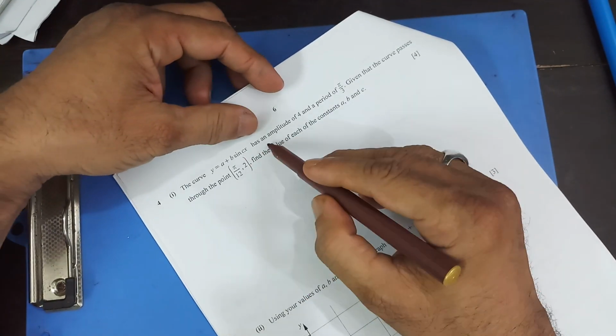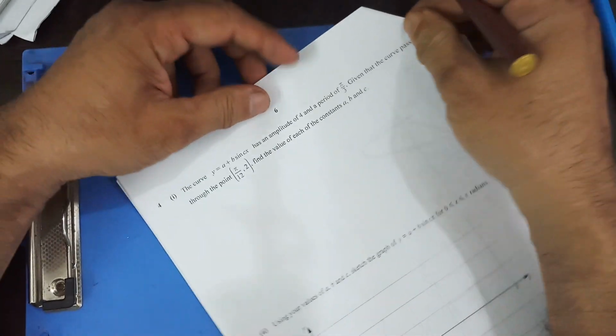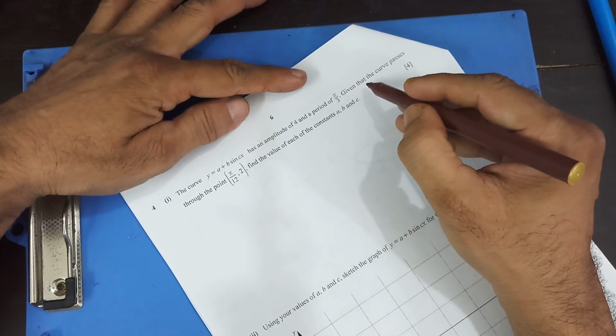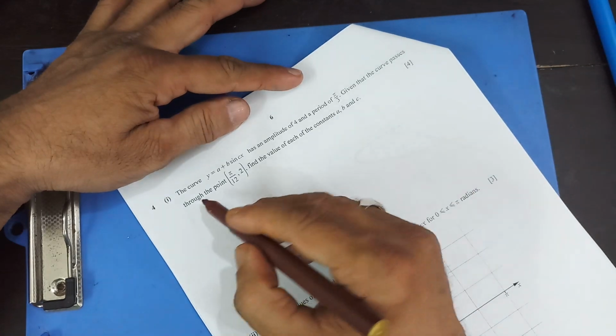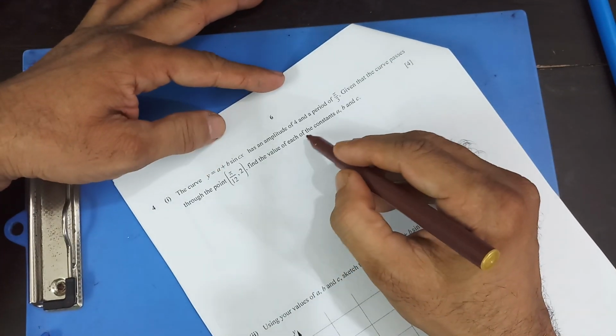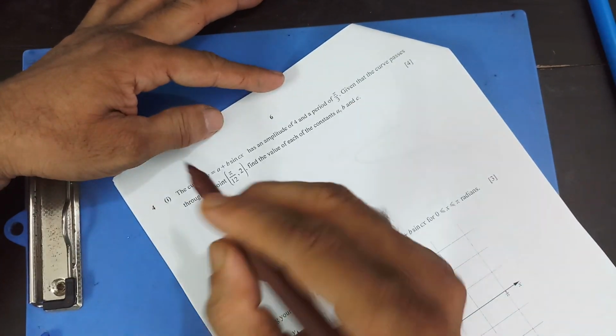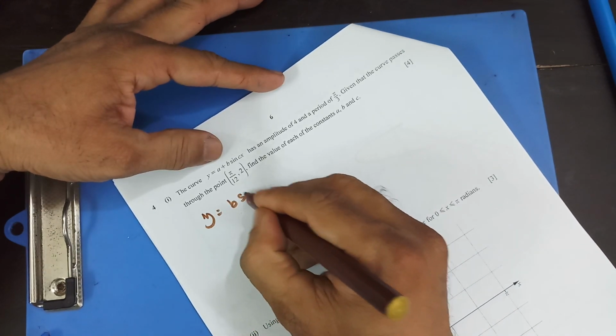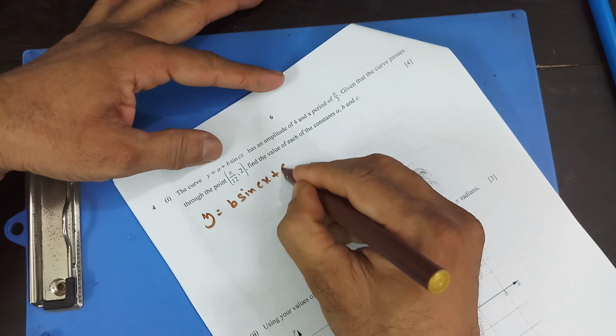And then we're going to go for question number 4. Question number 4 is saying that the curve y equals a plus b sine cx has an amplitude of 4 and period equal to pi by 3. Given that the curve passes through this point, find the value of each of the constants a, b, and c. Now y equals b sine cx plus a.